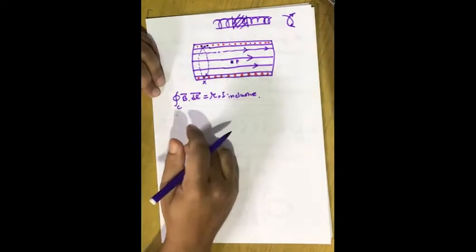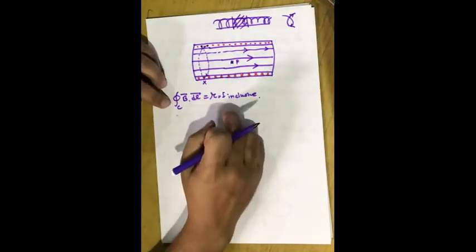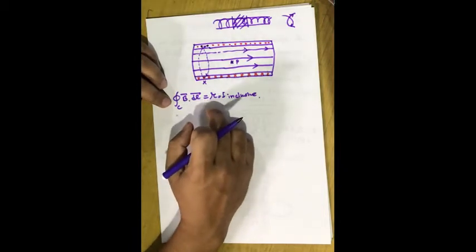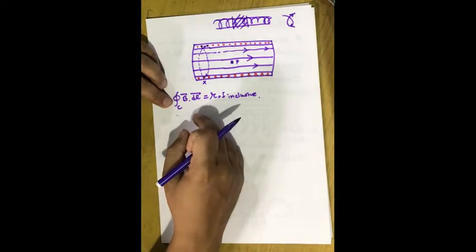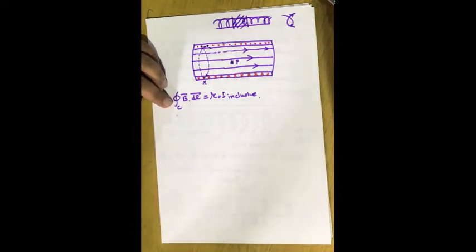As I told you in the previous class, in order to apply Ampere's law, the first thing we have to do is consider an Ampere's loop, and we have to choose it such that it encloses the current element. Otherwise there is no point in using Ampere's law to calculate the magnetic field.